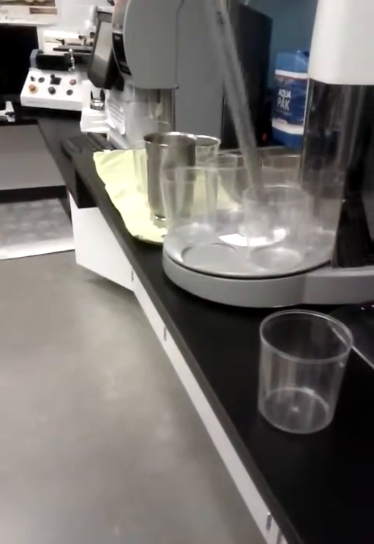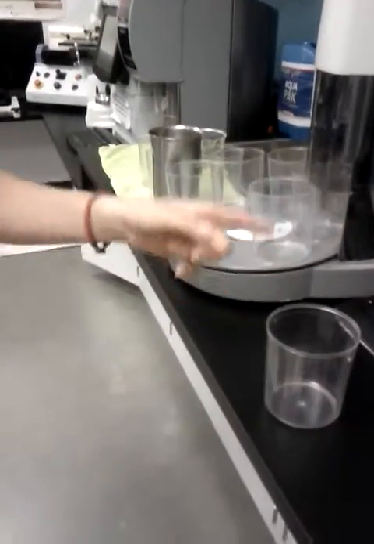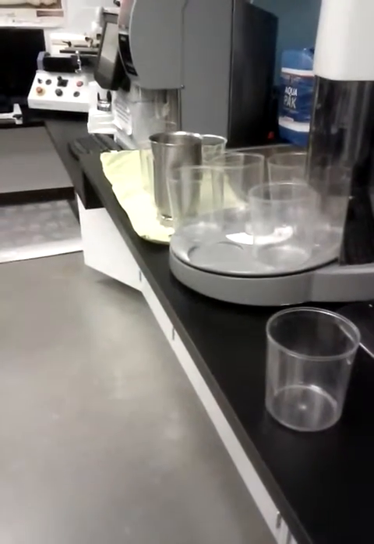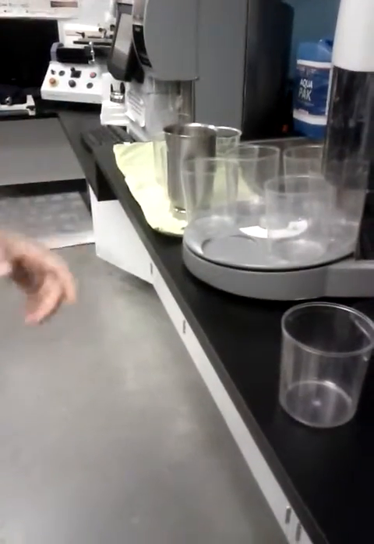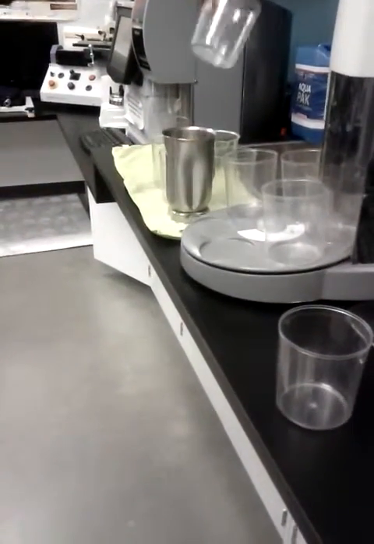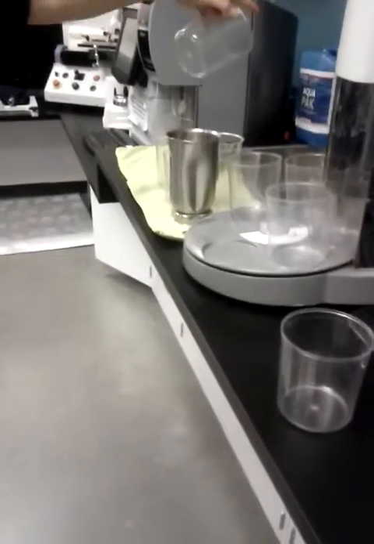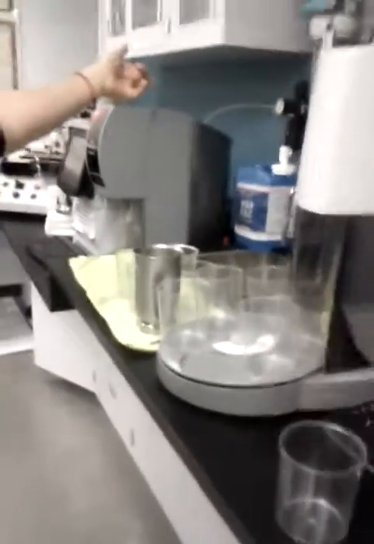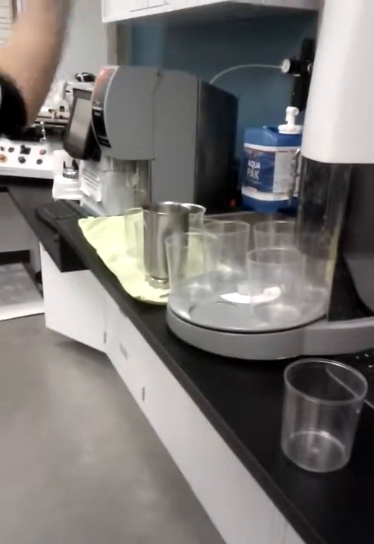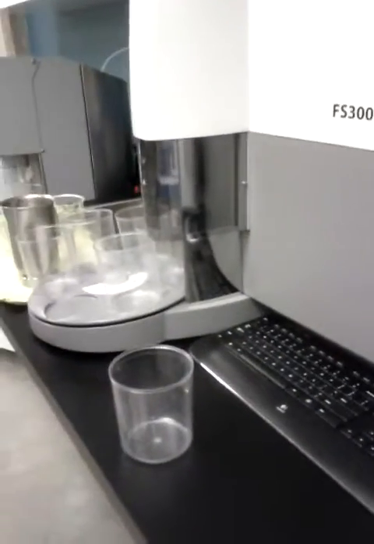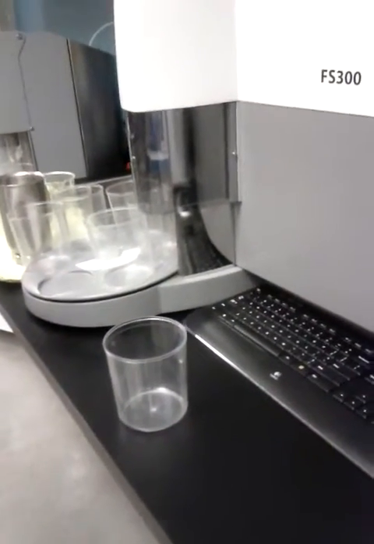You just have to know how many grams of these 0.5 you got in 23 or 10 milliliters, whatever. And then you fill with tap water. You don't have to use distilled water. This equipment accepts tap water. And then you enter this weight, the weight that you got.